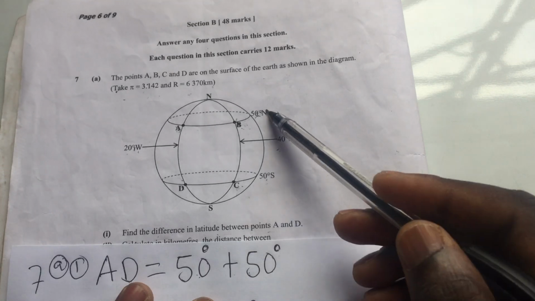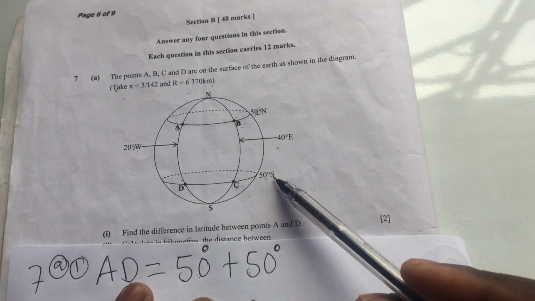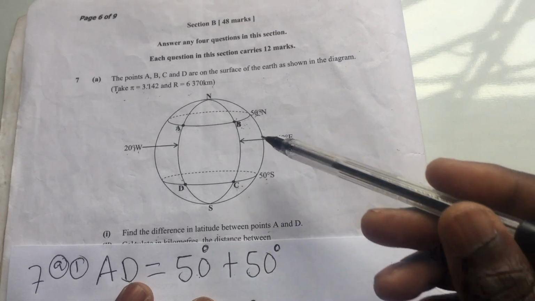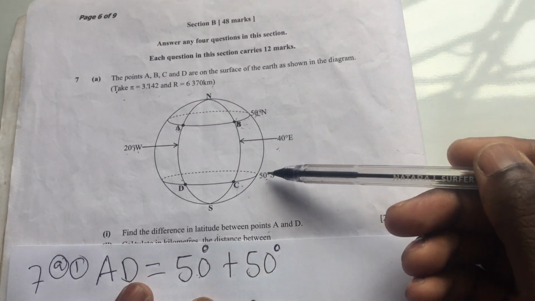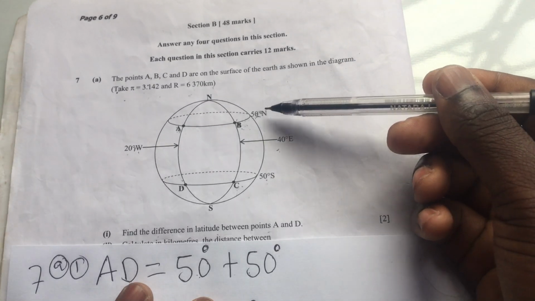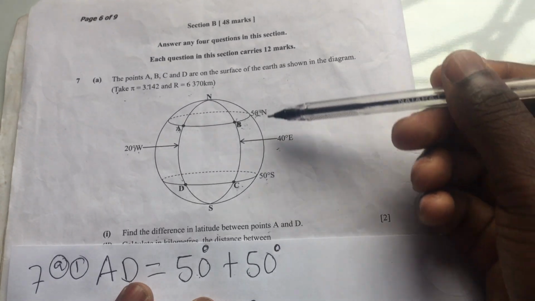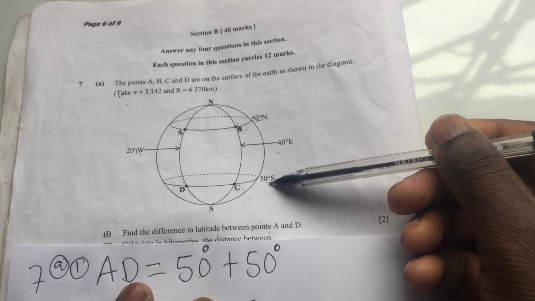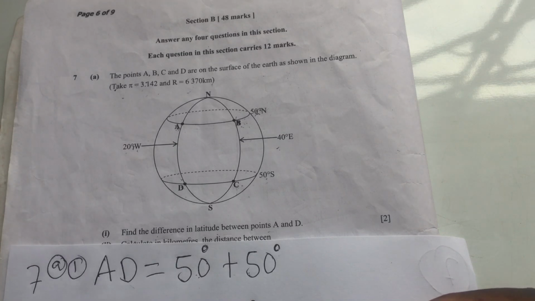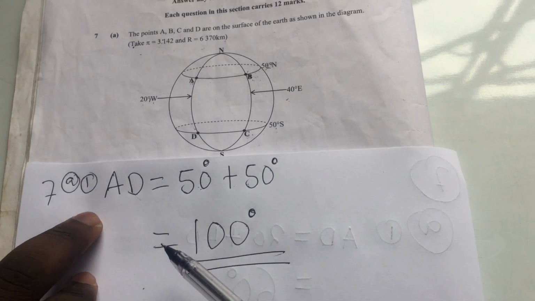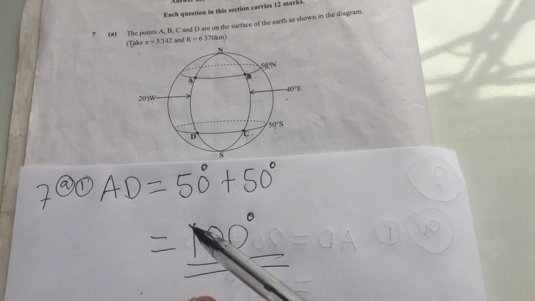Be careful: different directions, you add. Same direction, you subtract. For instance, if it was north and also north, then you subtract. But here it is 50 degrees north and 50 degrees south, so you add. This is the answer for question 7A1.